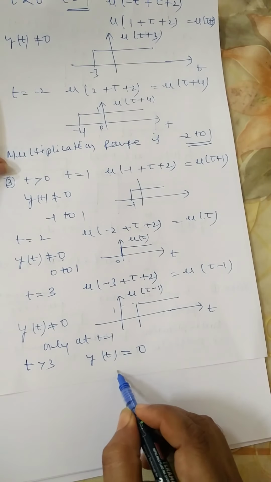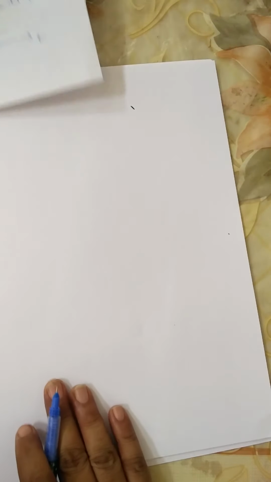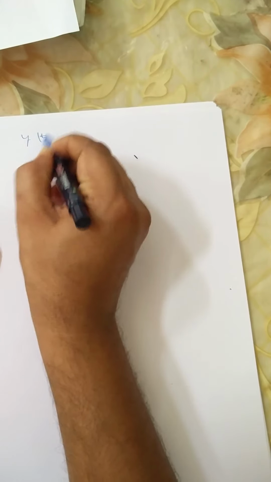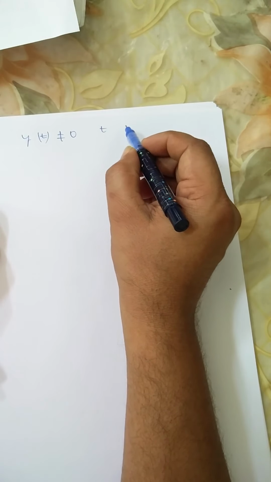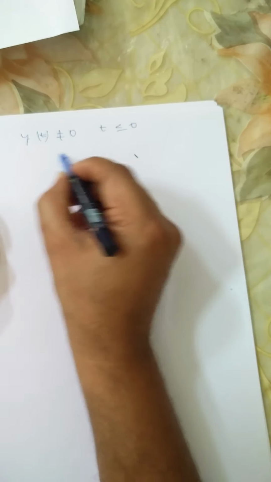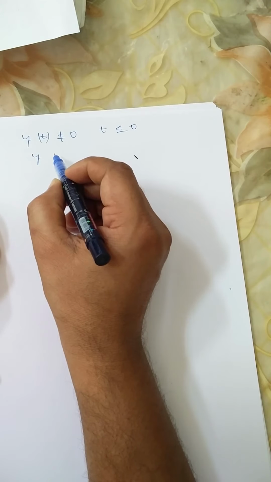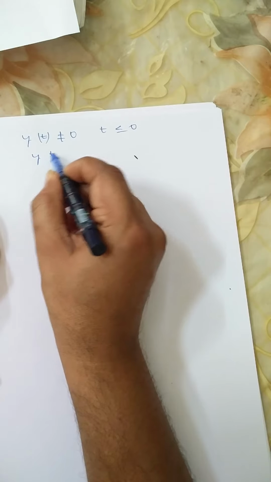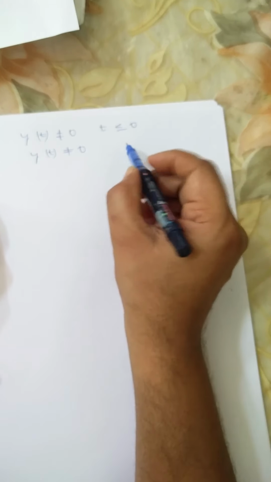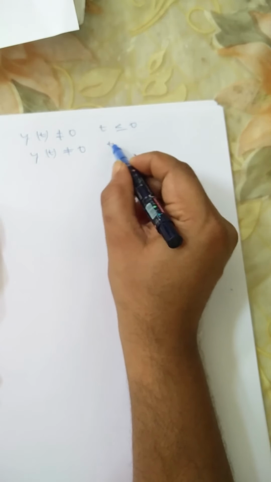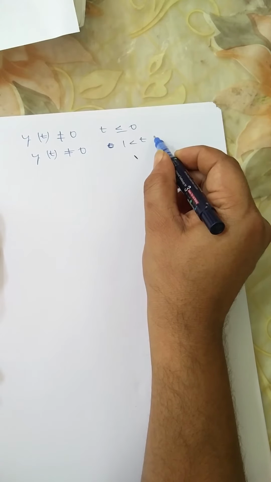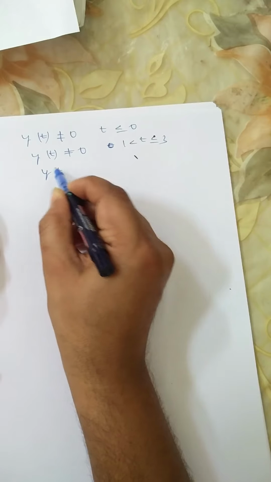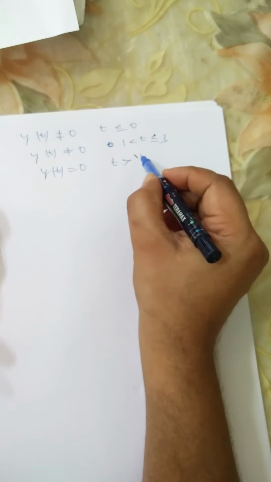That means I can conclude that output y of t, from these three cases, is not equal to 0 when t is less than or equal to 0, and when t is in between 1 to 3, and output is equal to 0 when t is greater than 3.